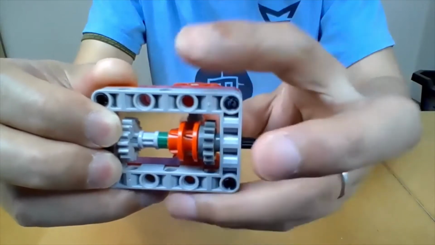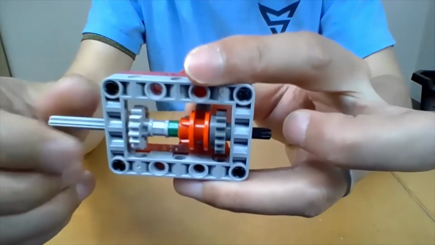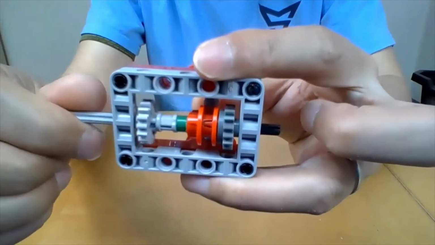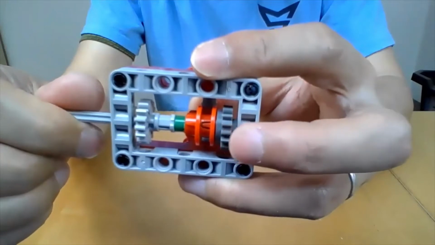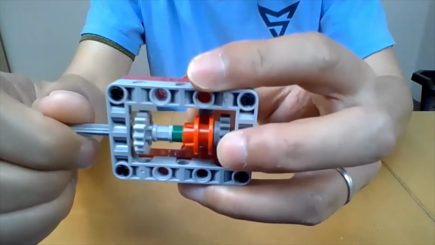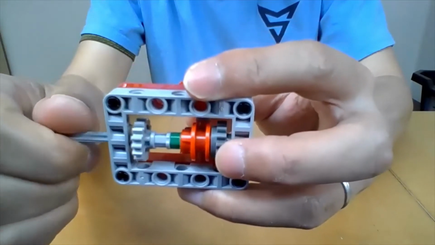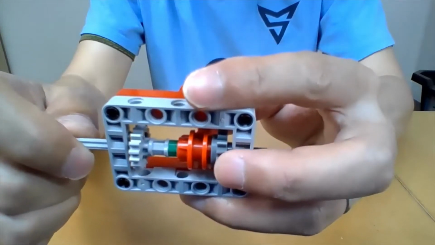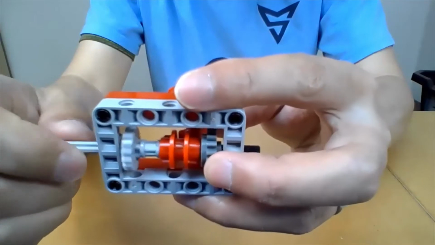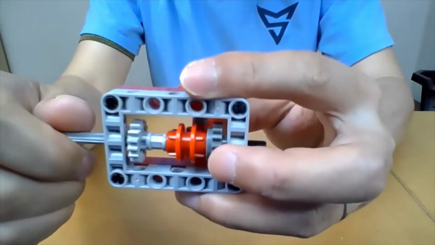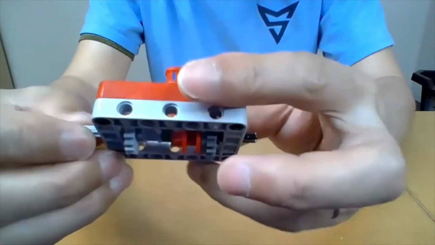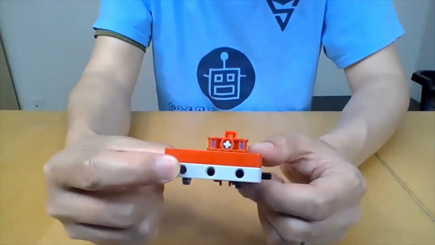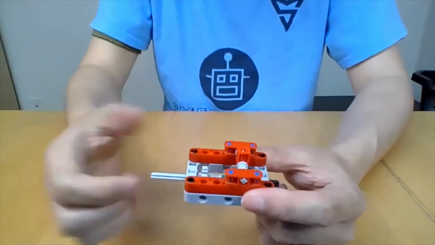Okay, when the clutch is in and I spin this one, this gear connects to the front wheel. When I rotate this one, this gear connects to the rear wheel. So the front and rear wheel gears are spinning together. If I clutch off, then only the front gear is rotating. In this way, we can switch between two-wheel drive and four-wheel drive mode, on and off.